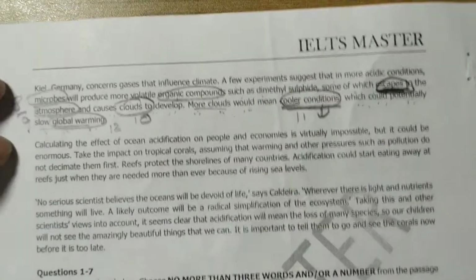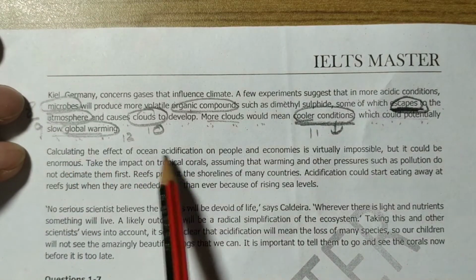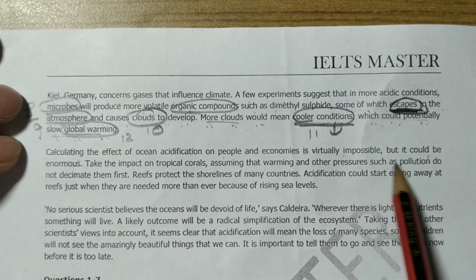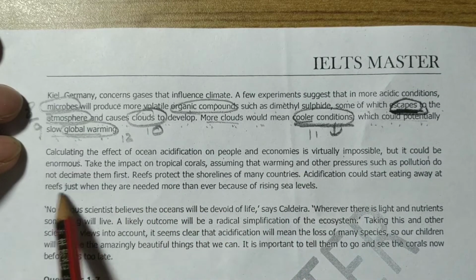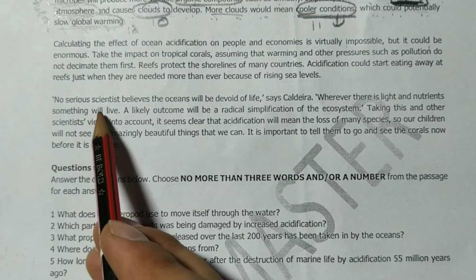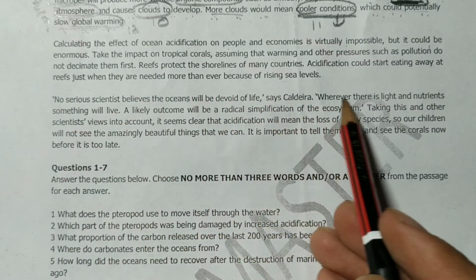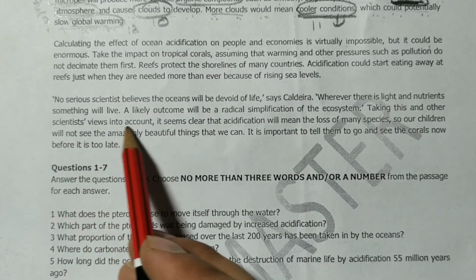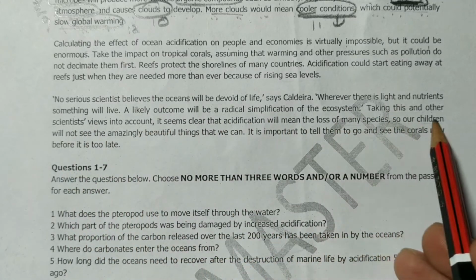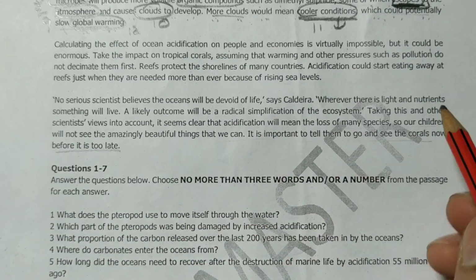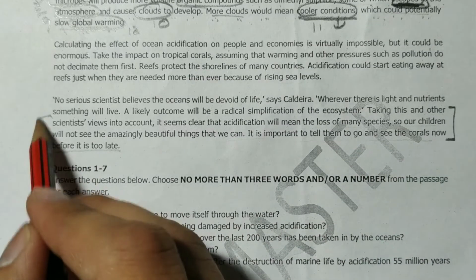Let's find out its answer. The answer for this is in these three lines.